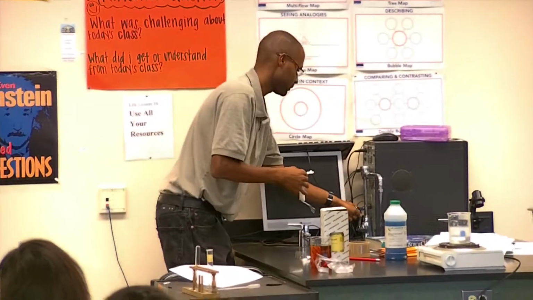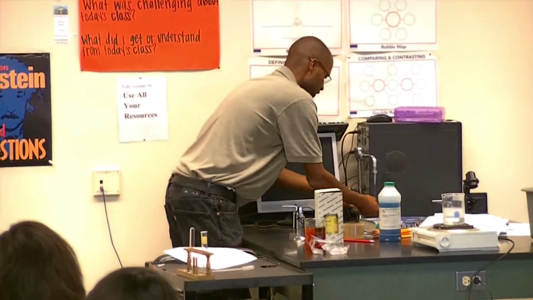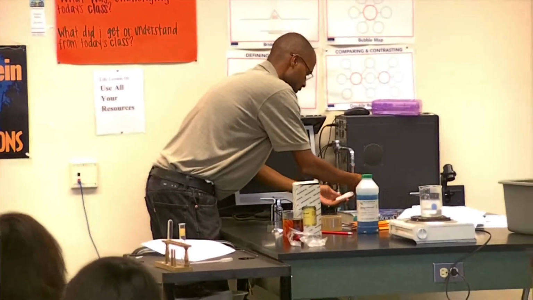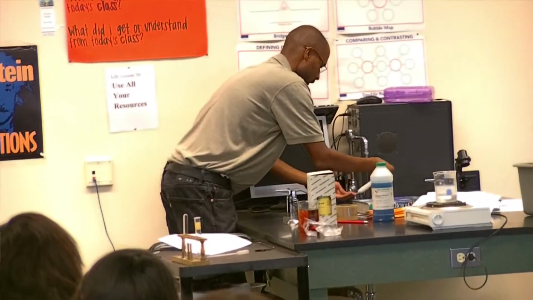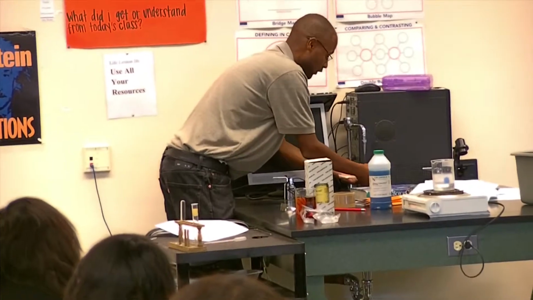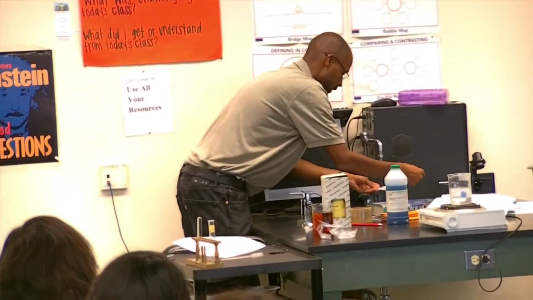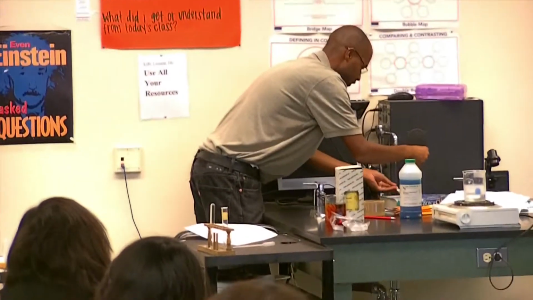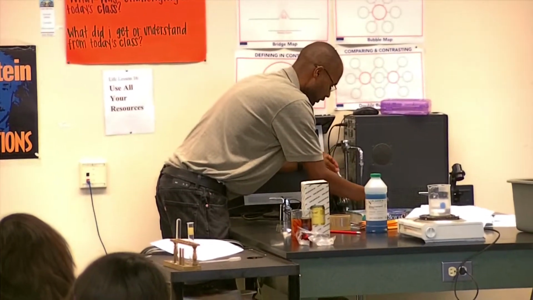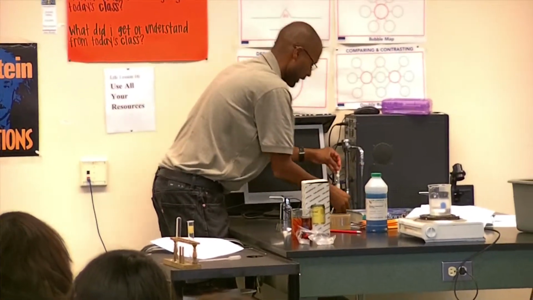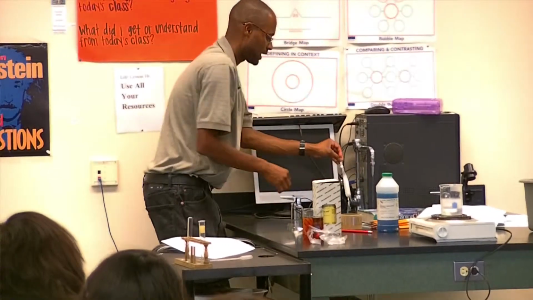I'm going to rinse this off. Why do you think I'm going to rinse this off? So all the excess stuff gets off, right, so there's no leftover material on here at all. Everything is only inside the dialysis tubing. I want to clean it off as well as I can, and at the same time I'm mixing the two substances together.